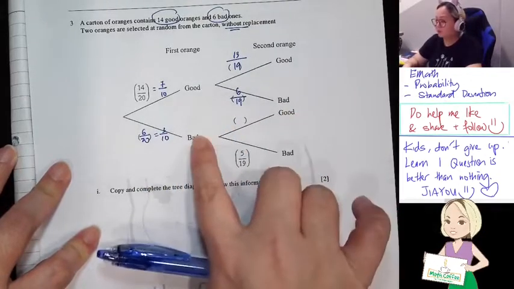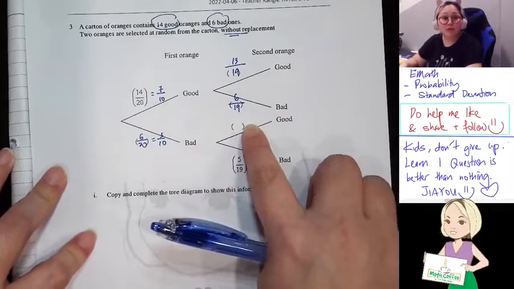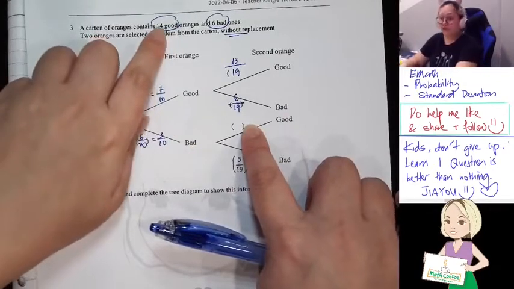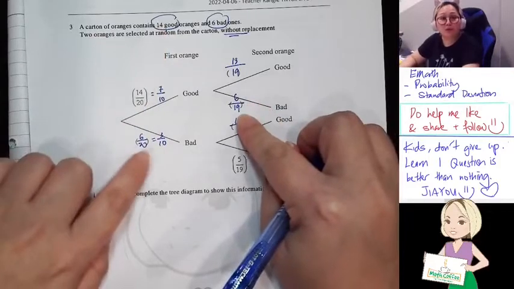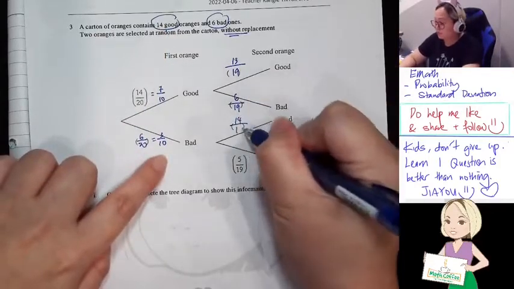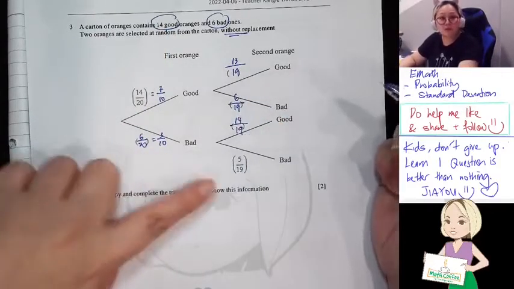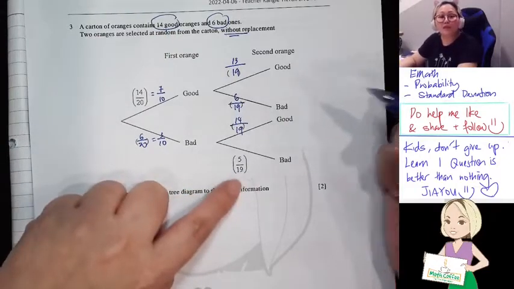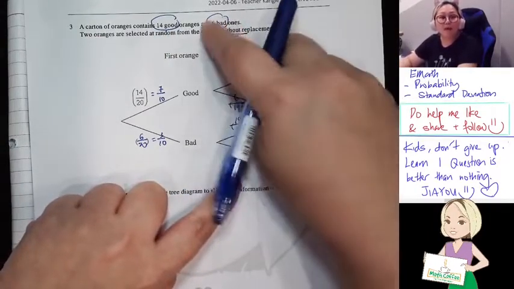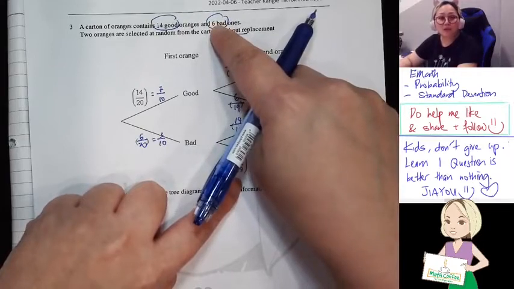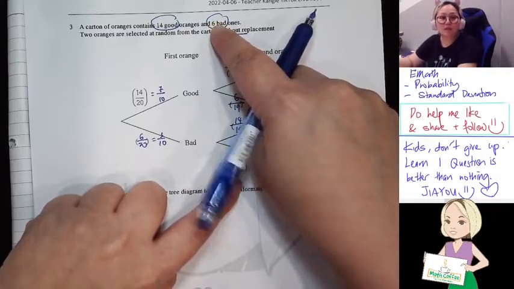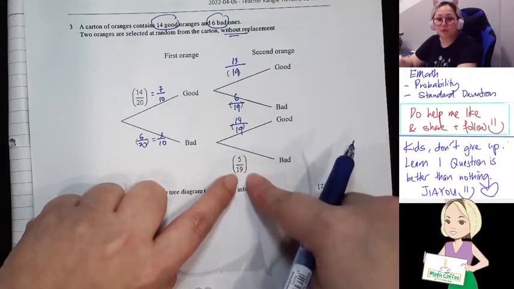So now, because I already took out one bad, my good, I still have 14. But my total reduced by 1 because I already took out one bad. So it will be 14 out of 19. Okay, this one they already filled it up to you. You can just confirm because I took out one bad already. So 6 minus 1, I left with 5 bad. And then the total is reduced by 1, so it's 19. So it's 5 out of 19, which is correct.